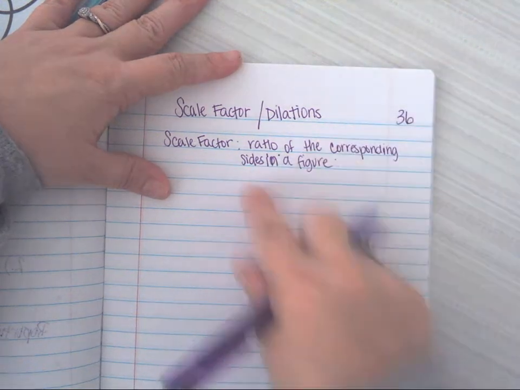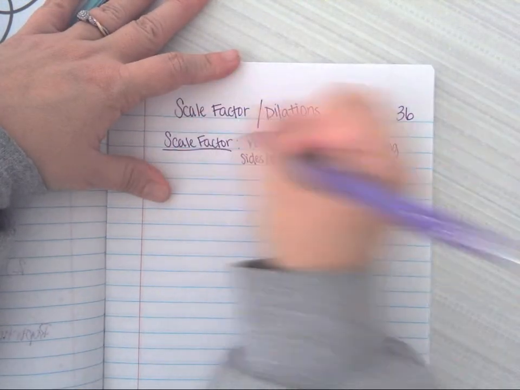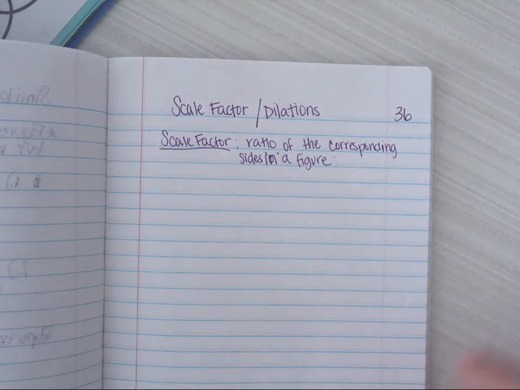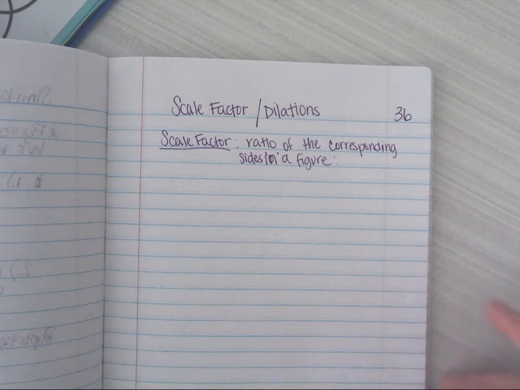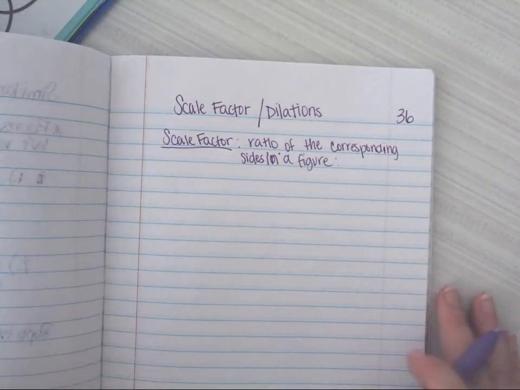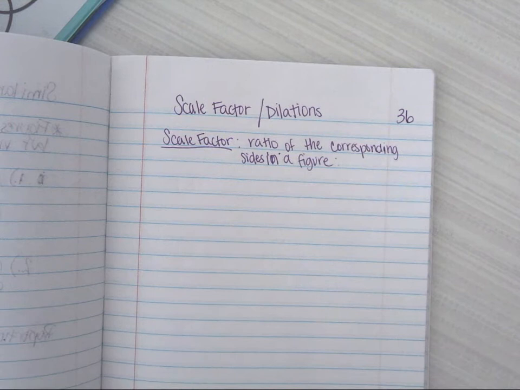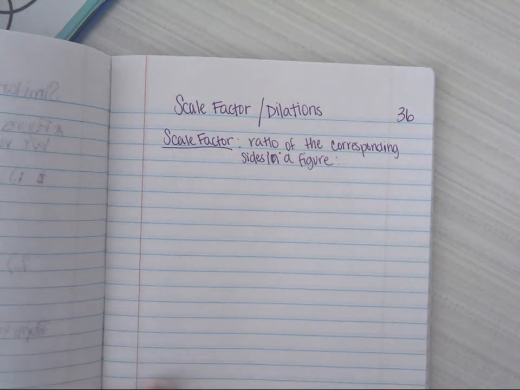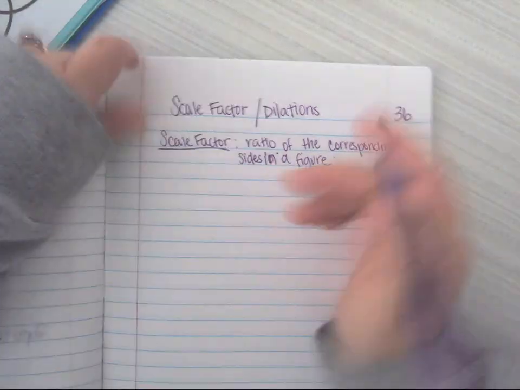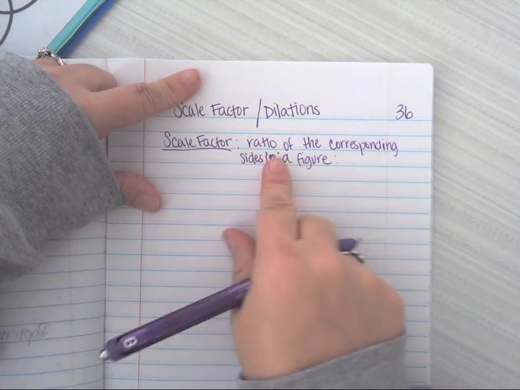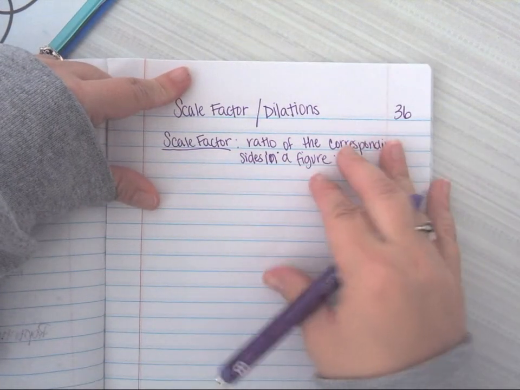You use scale factor as a way to multiply to see a dilation. Think of dilations like when you get your eyes dilated at the eye doctor. They put fluid into your eye, and your pupil expands and gets larger so they can see inside your eye better, right? Well, a scale factor is what it changes by.